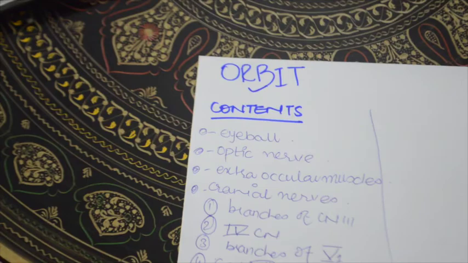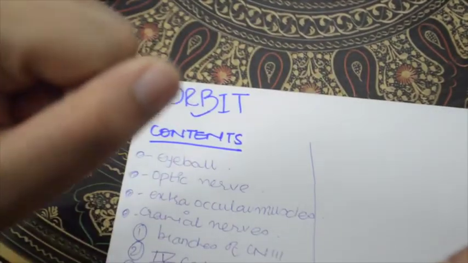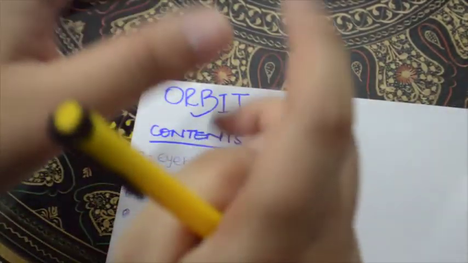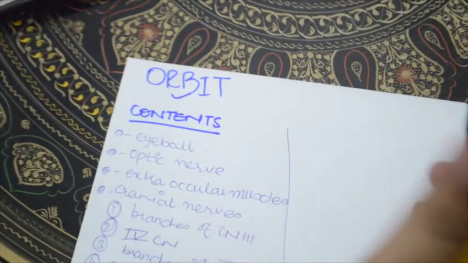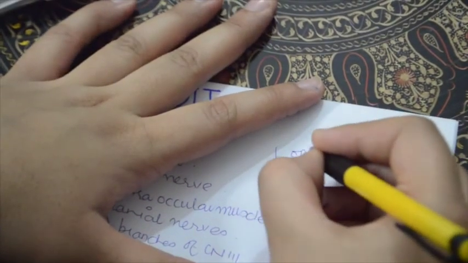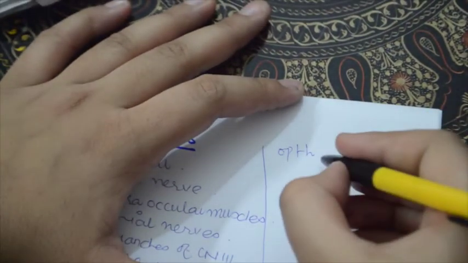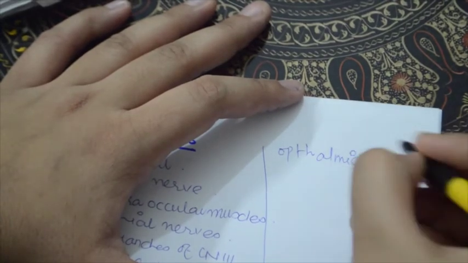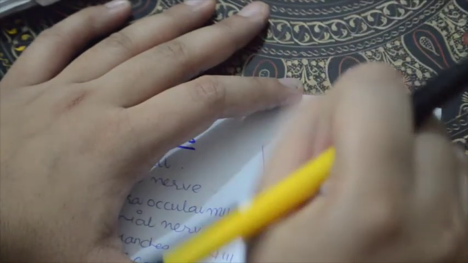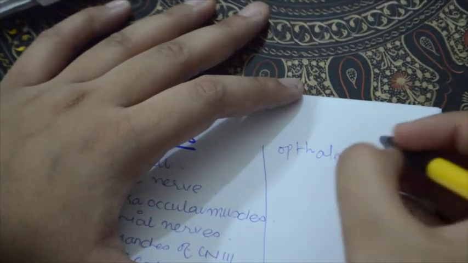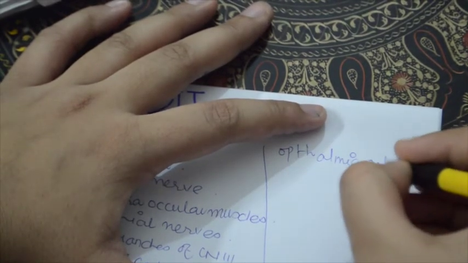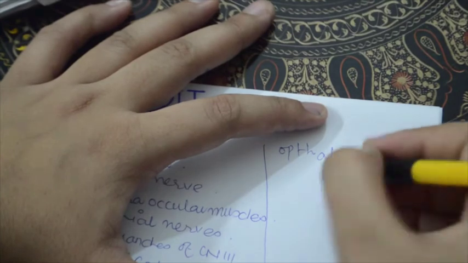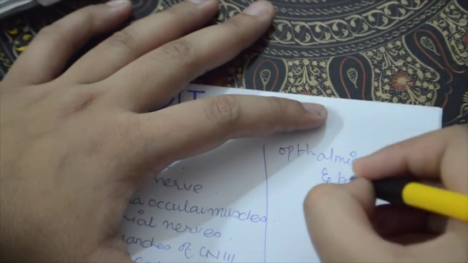Now, if you know what ophthalmoscopy is, you'll know that we're talking about the eye, and there'll be the ophthalmic artery with its branches. About the ophthalmoscopy, I was just trying to make a relation so you remember what ophthalmic is. The orbit may contain the ophthalmic artery and its branches.